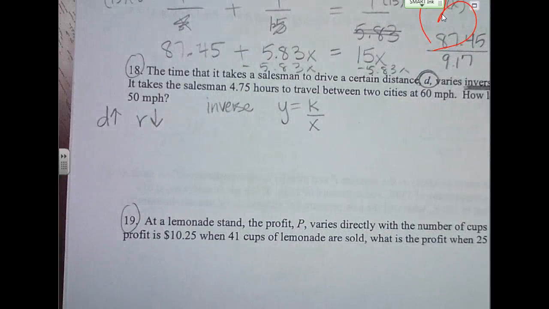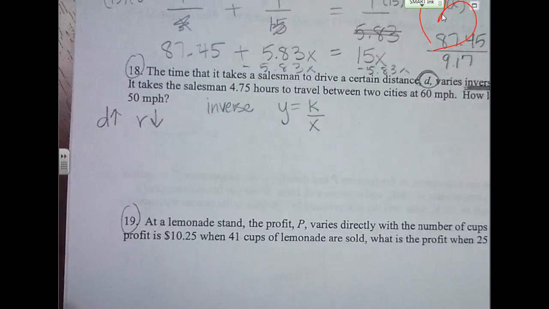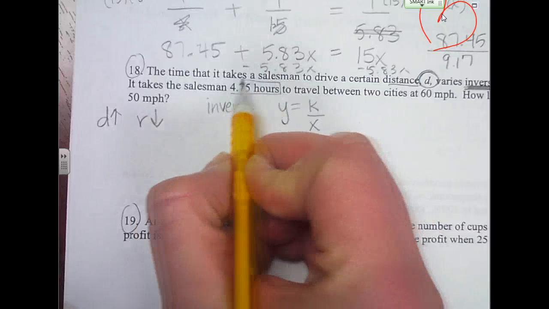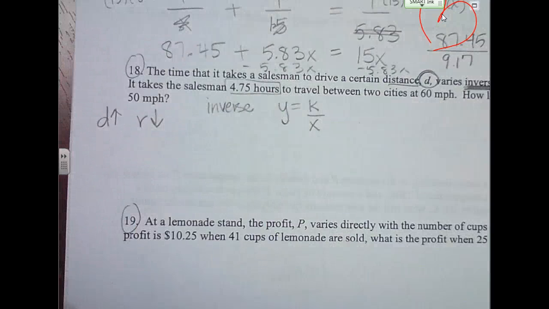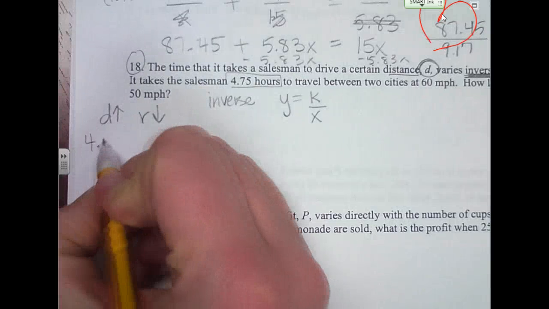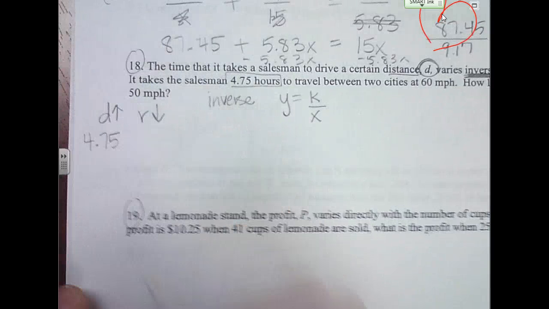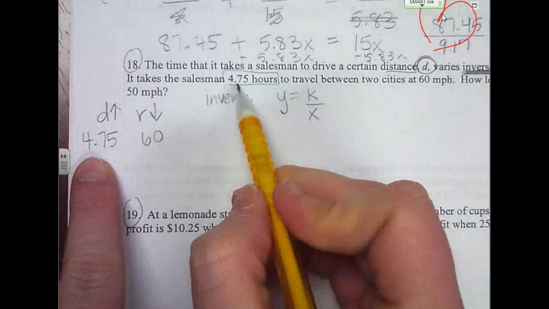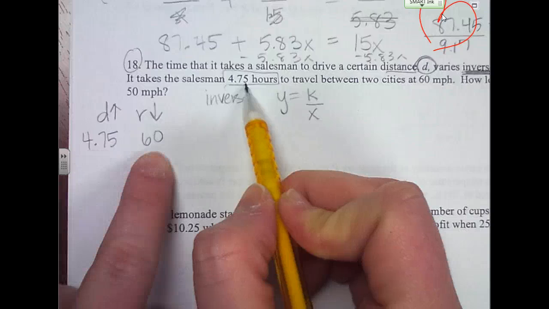Okay, now this question's not quite right because it talks about distance and then it talks about hours. So I think it should have been like time here. We're just going to use the 4.75 as our distance. We'll just pretend it's right. Okay, so they give you that information. They give you 4.75 hours, and then they give you the rate is 60.